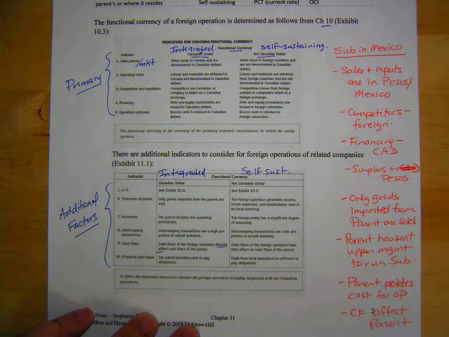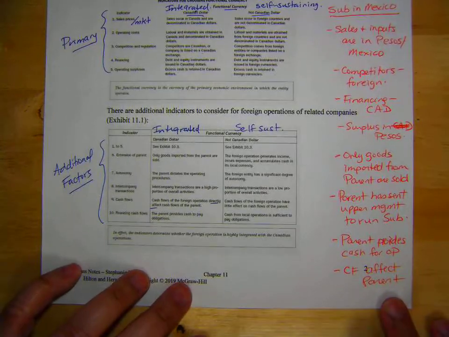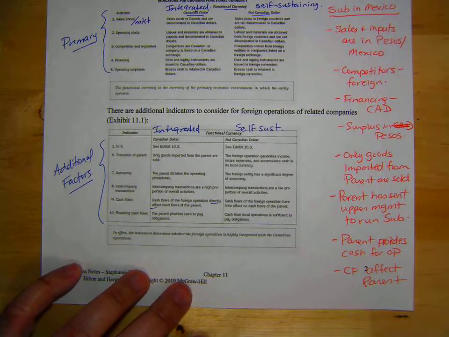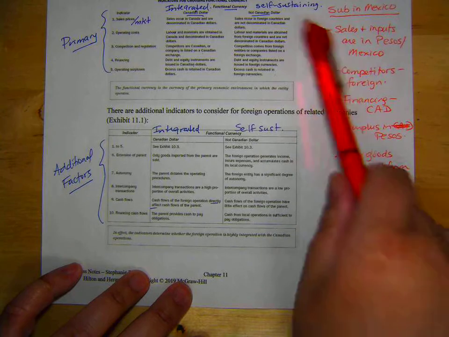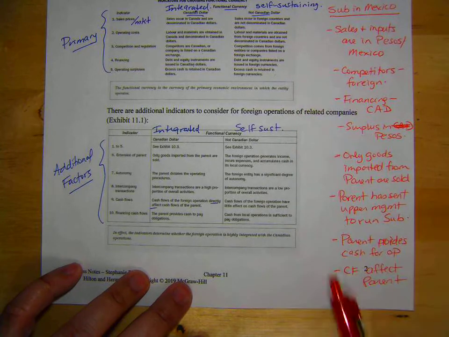Okay, so take a couple minutes, go through this, tell me if each of these indicates self-sustaining or integrated, and what your conclusion is at the bottom. Are they self-sustaining or integrated? So we need some kind of conclusion.